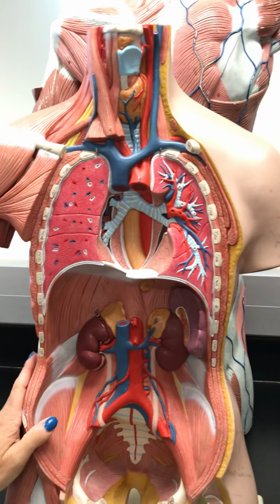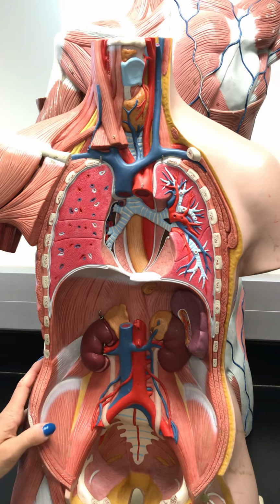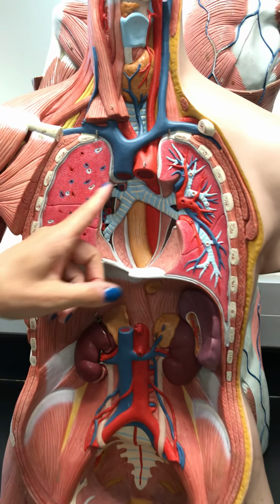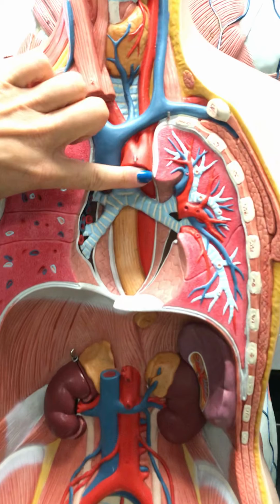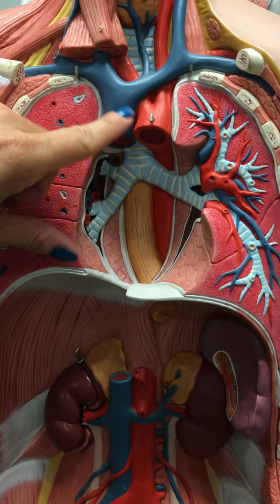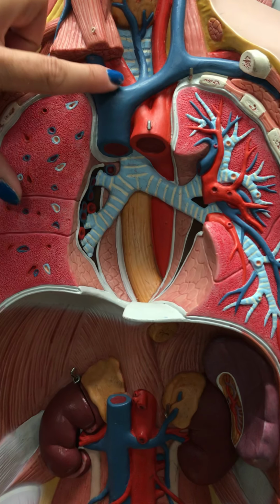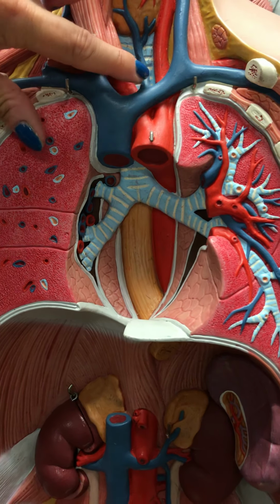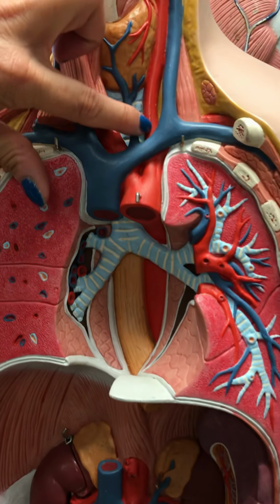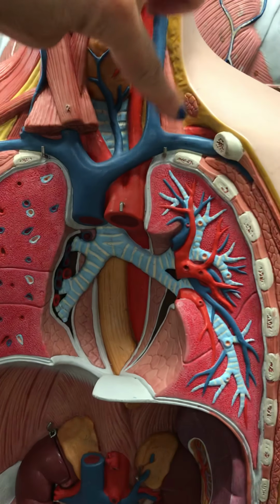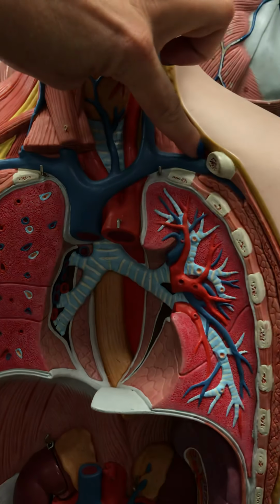So in this model, looking at arterial vessels, we'll start with the aorta, which is of course right here, and it curves. At the top of the aorta, you have the brachiocephalic trunk. You have the left common carotid artery, and then this left subclavian artery.